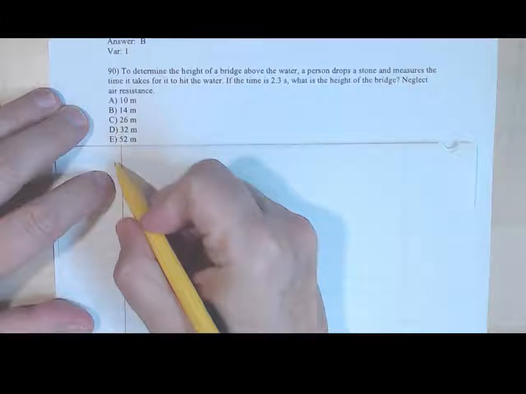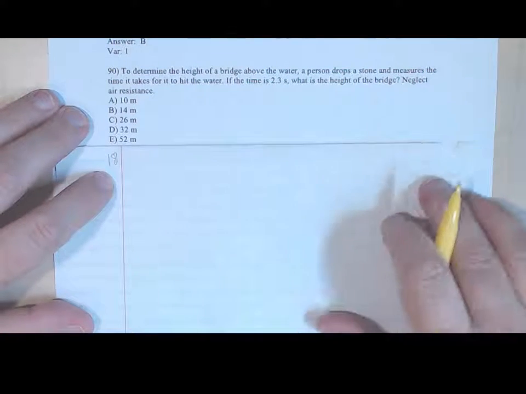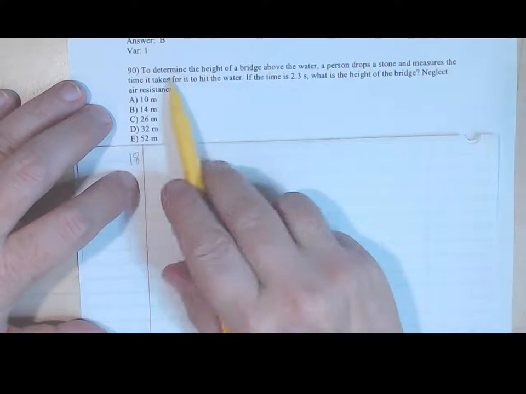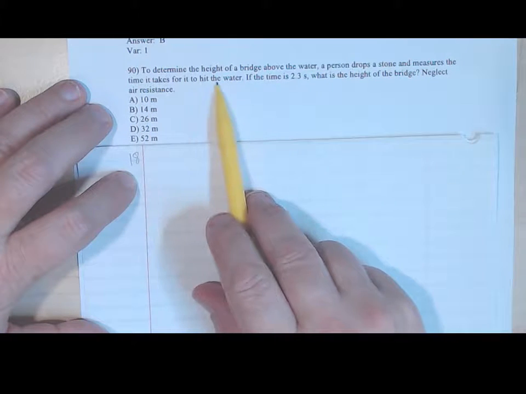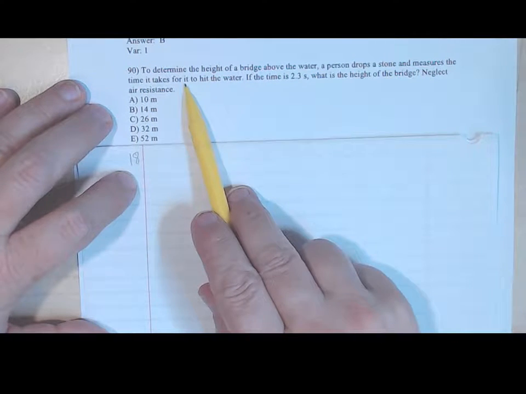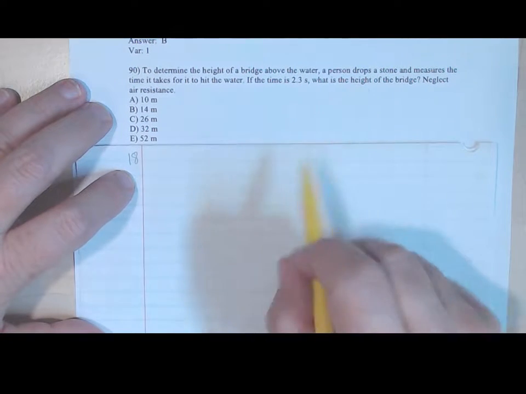Okay, we're here on problem number 18, and this one's pretty easy. To determine the height of the bridge above the water, a person drops a stone and measures the time it takes for it, that would be the stone, to hit the water. If the time is 2.3 seconds, what is the height of the bridge?